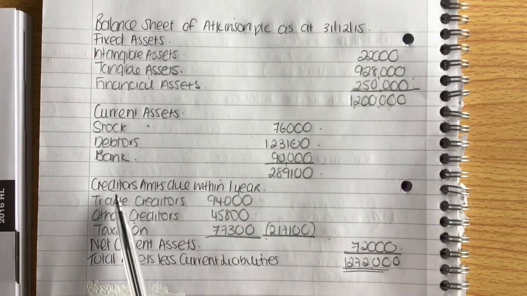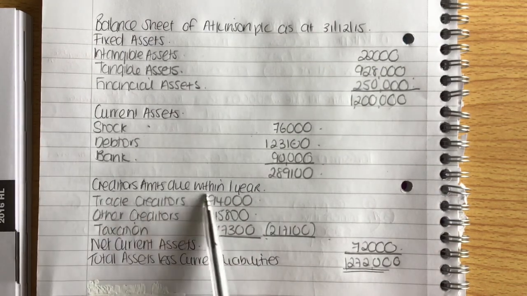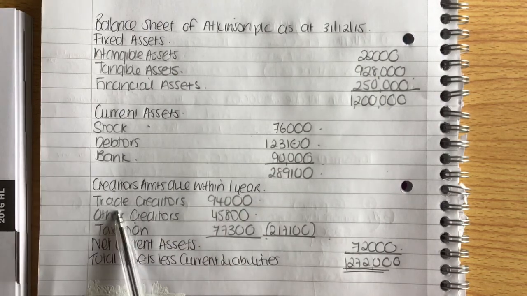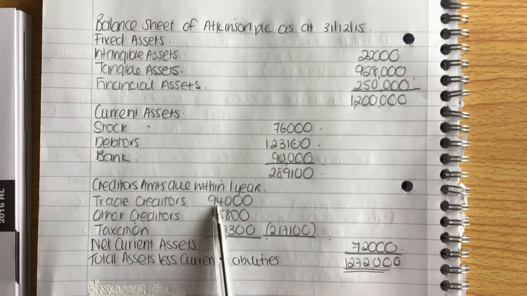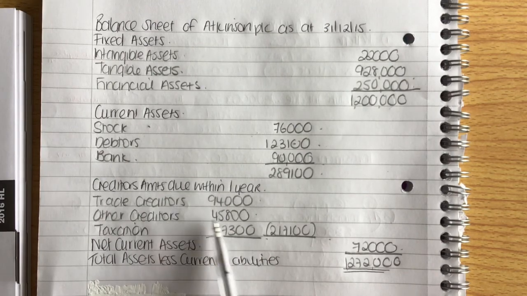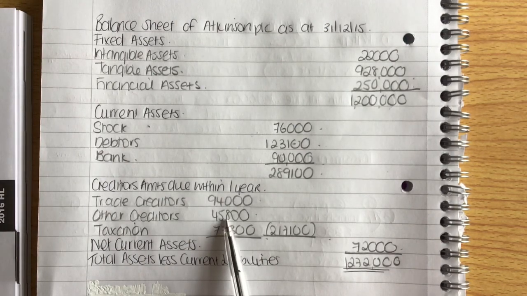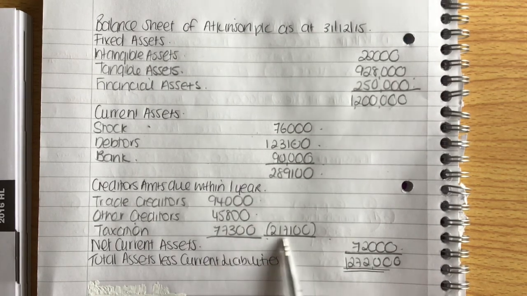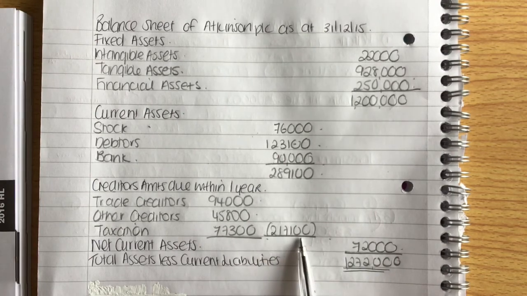€289,100. Then we have our creditors, amounts falling due within 1 year, and we have our trade creditors of €94,000 coming straight from the trial balance. We have our other creditors figure coming from our notes of €45,800 and our taxation figure of €77,300. You're adding those 3 up and that brings us to €217,100.